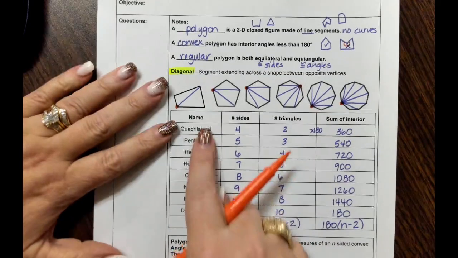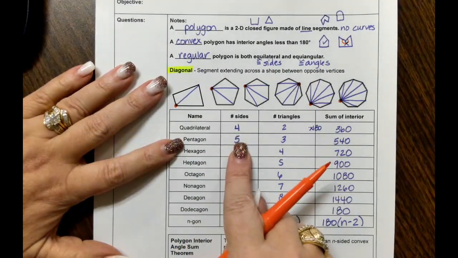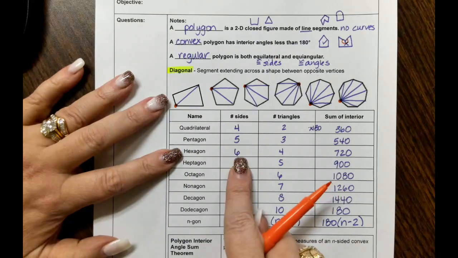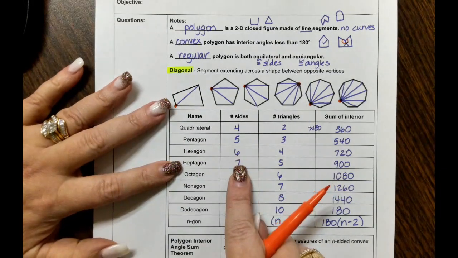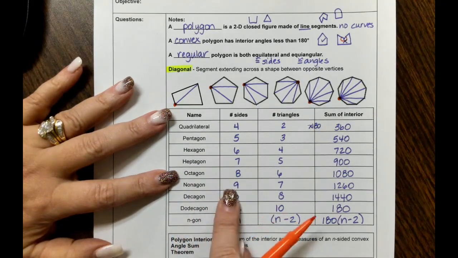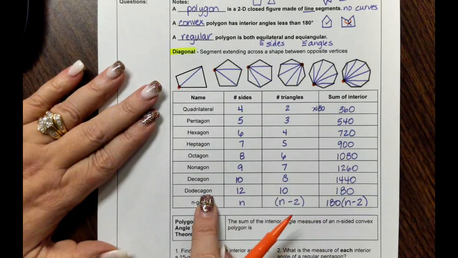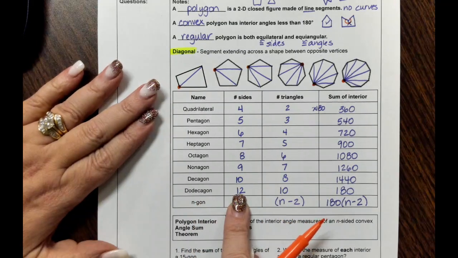So these are the names of our polygons. Quadrilateral has 4 sides. A pentagon has 5 sides. A hexagon has 6. Heptagon has 7. Octagon has 8. Nonagon has 9. A decagon has 10. And a dodecagon has 12. Those are our main ones that we use.